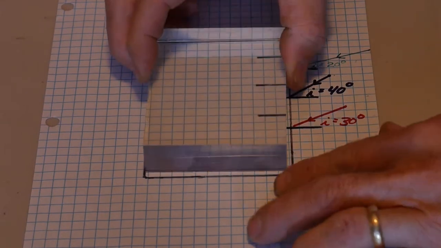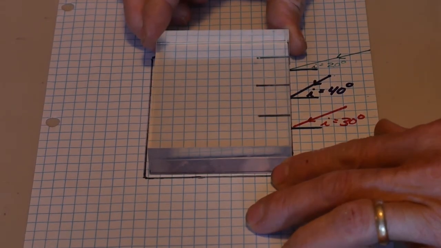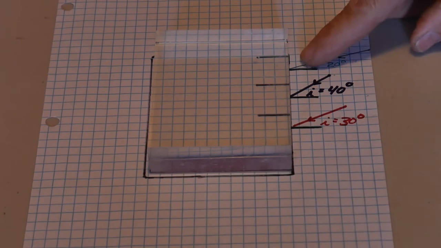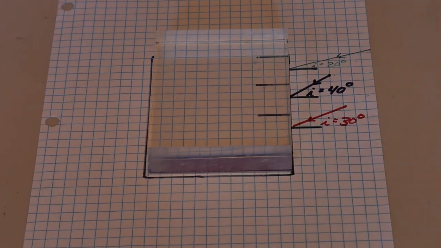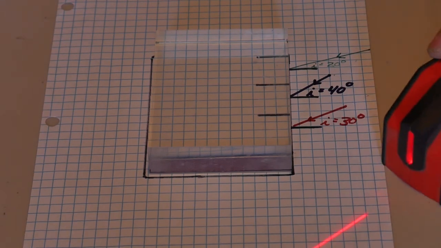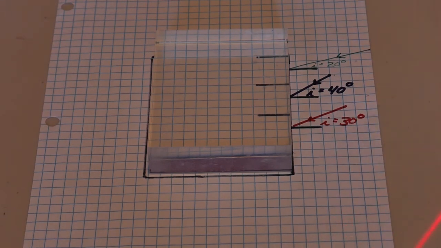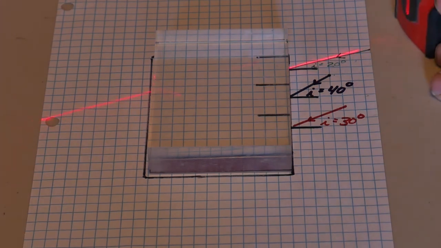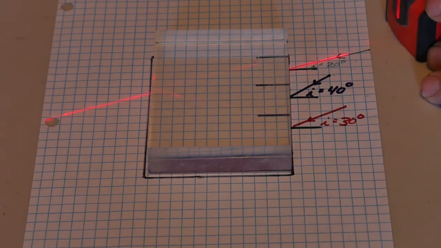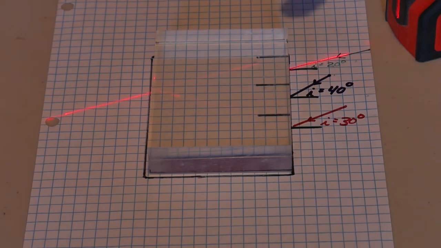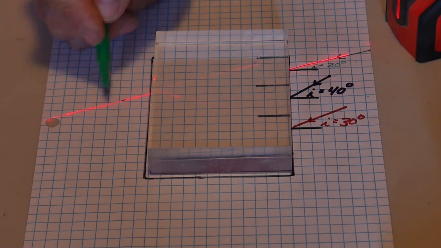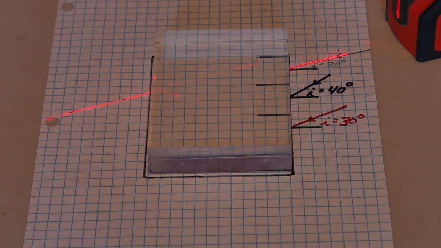So we're going to set the piece of acrylic on top of the piece of paper, and you can still see the incident lines that I drew. And here's a laser. I'm going to turn on this laser so you guys can see the beam. And the first incident ray, I'm going to just put it right at the ray that is drawn 20 degrees to the normal. And as you can see, it enters the medium, it enters the acrylic, and it exits on this side. So I'm going to pick up the green marker, and I'm just going to put a dot here and a dot here for that beam. So that's the green beam.